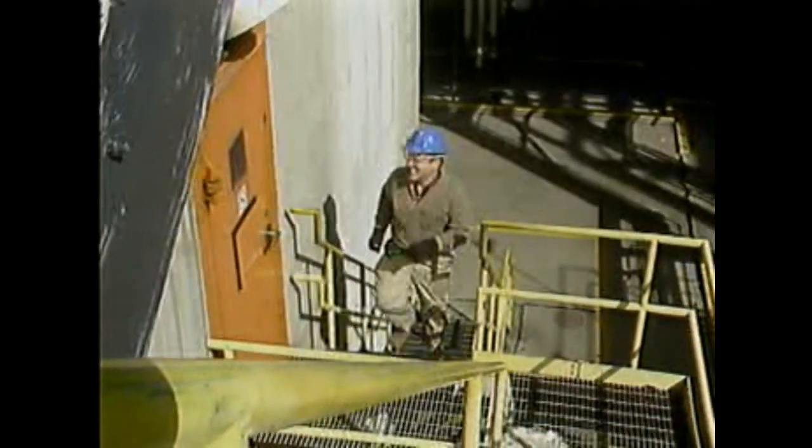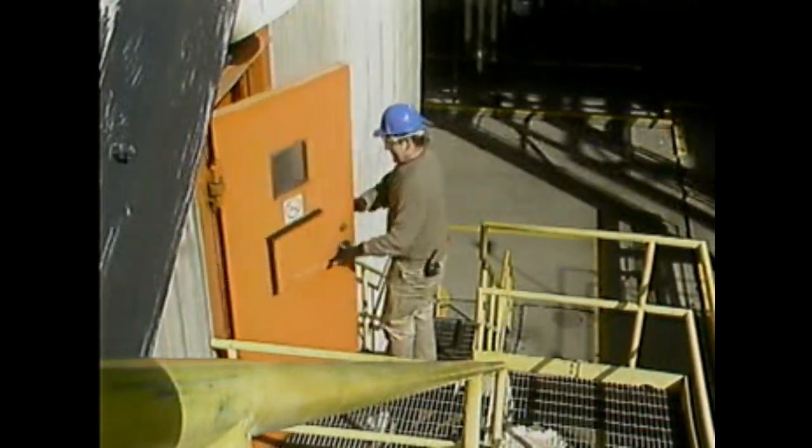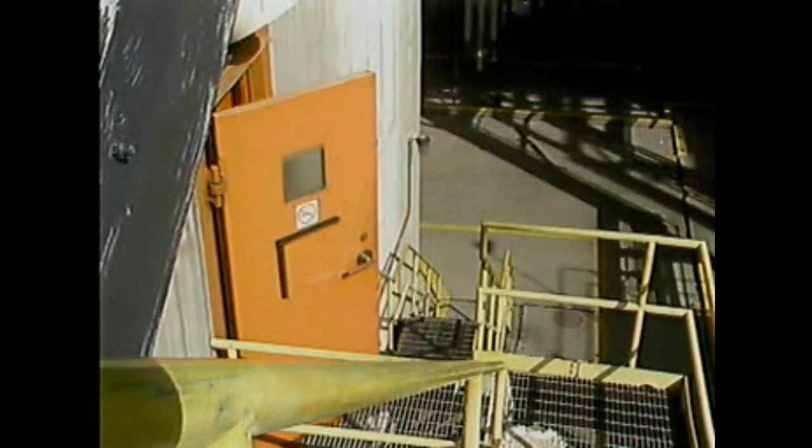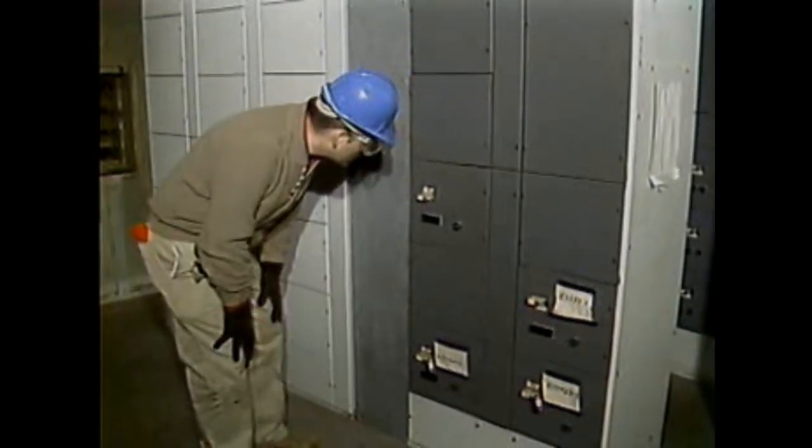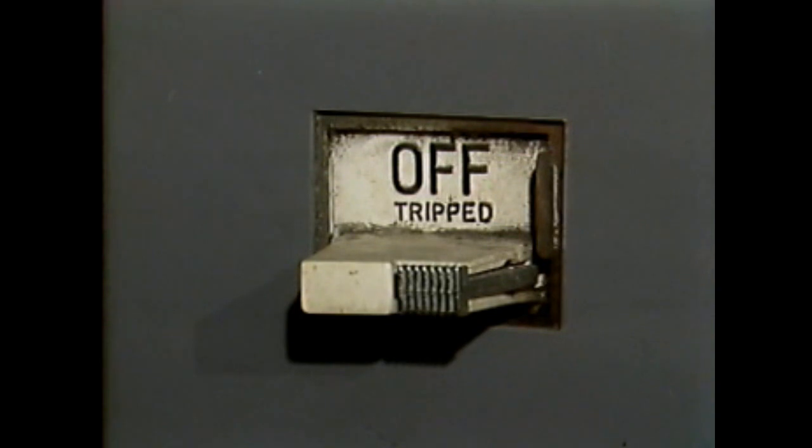Let's watch as this operator goes through a basic procedure for resetting a tripped circuit breaker. Keep in mind that whenever you're involved in this sort of procedure, you should always follow your company's safety regulations. In this example, the breaker that has tripped is used to protect a motor, but the same general procedure can be applied to other circuits as well.